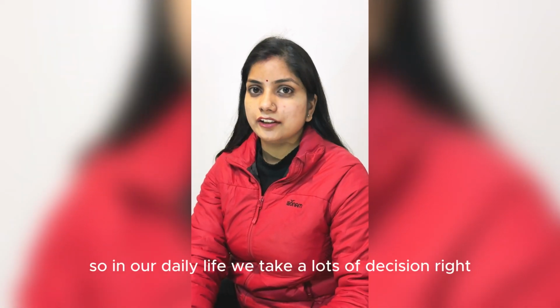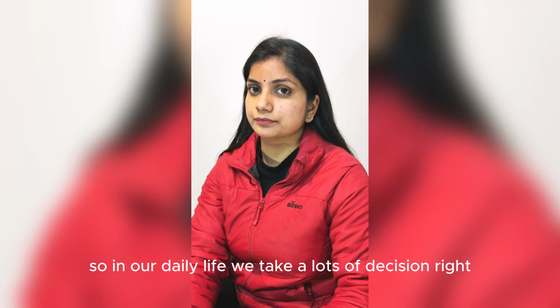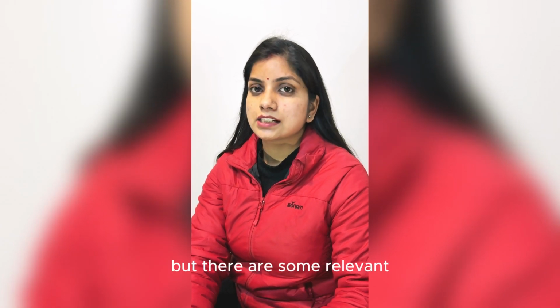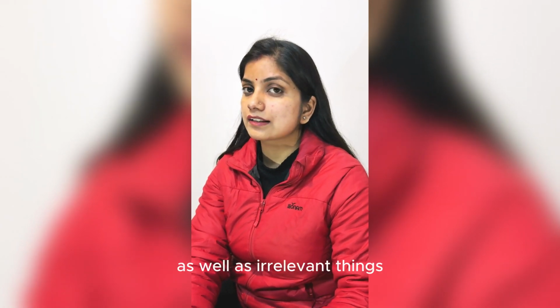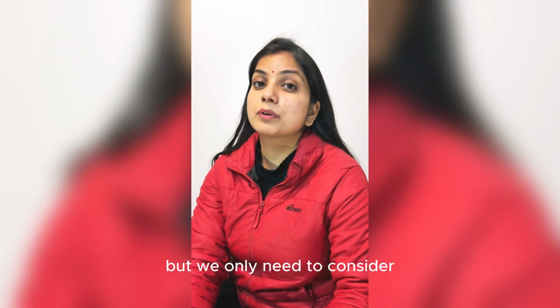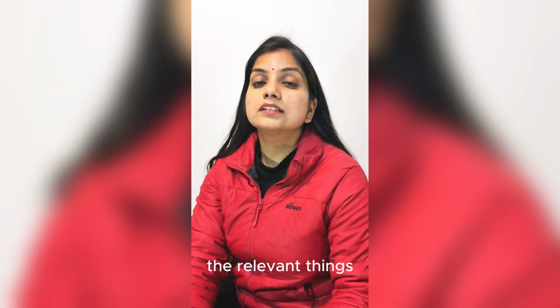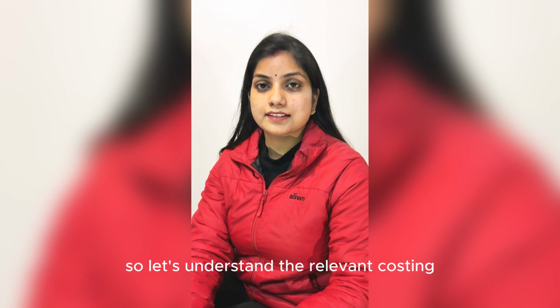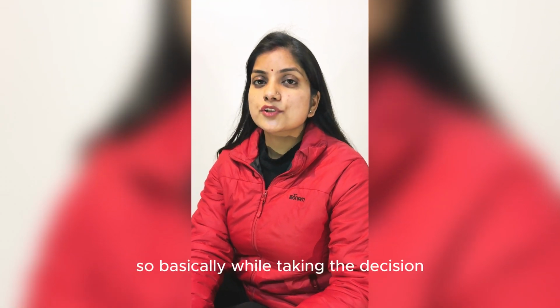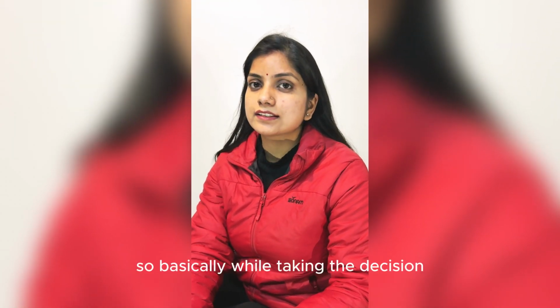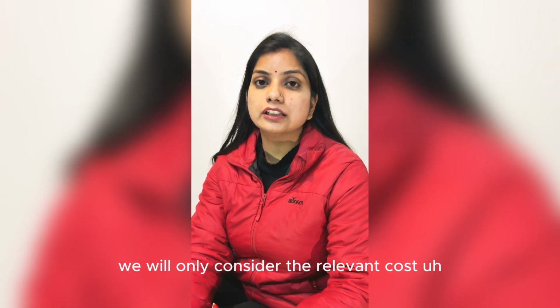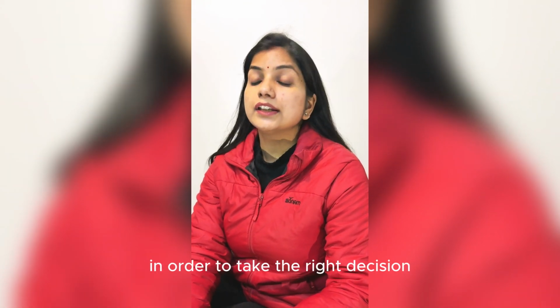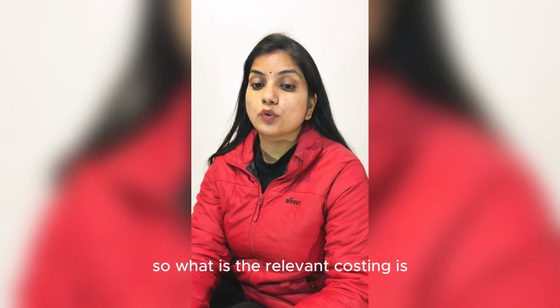So in our daily life, we take a lot of decisions, right? But there are some relevant as well as irrelevant things. We only need to consider the relevant things in order to take the right decision. So let's understand relevant costing. While taking a decision, we will only consider the relevant cost. So what is relevant costing?